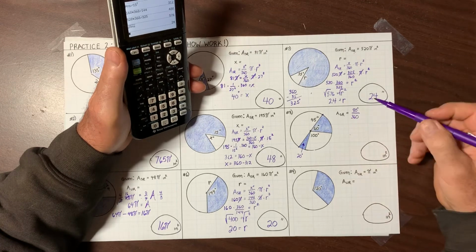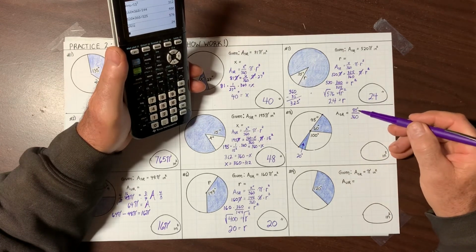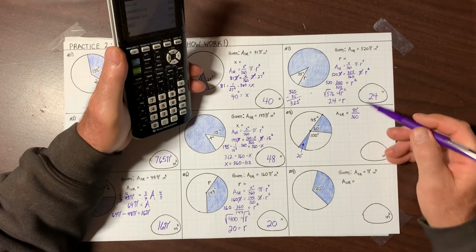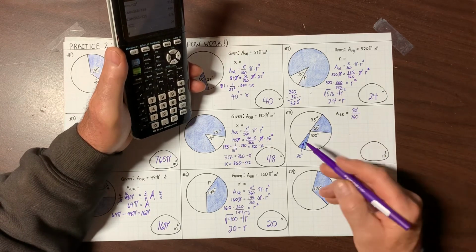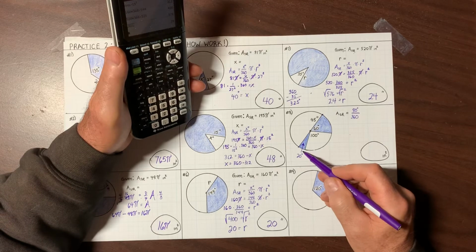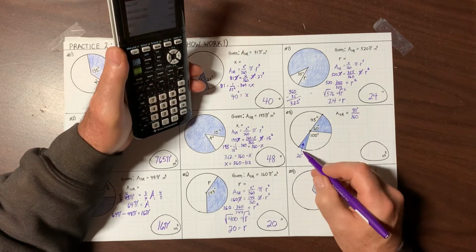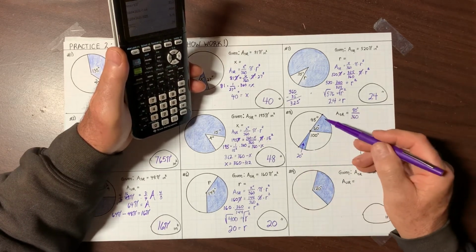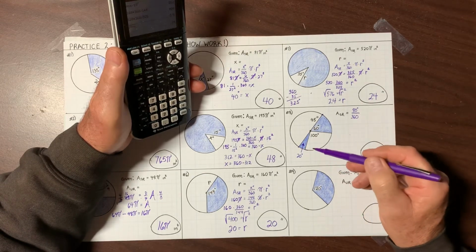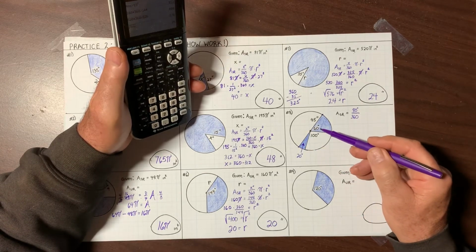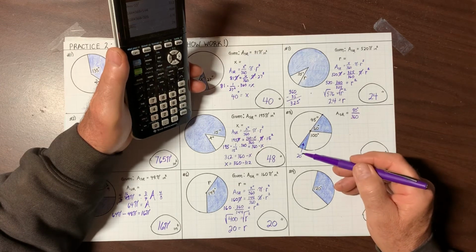Once again, let me explain where that 80 comes from. The 80 is the sum of the 60-degree shaded sector and the 20-degree shaded sector. How did we get the 20? Well, we realized that this was half the circle here. Half the circle is 180. If two parts are 60 and 100, then the third part has to be 20.